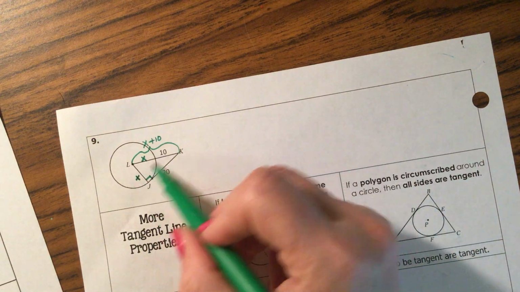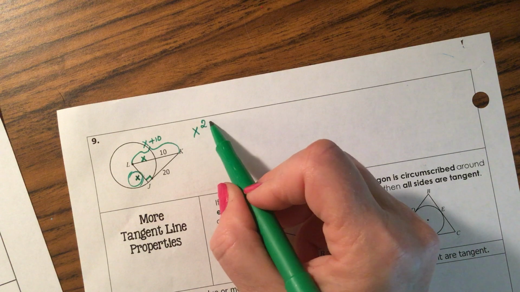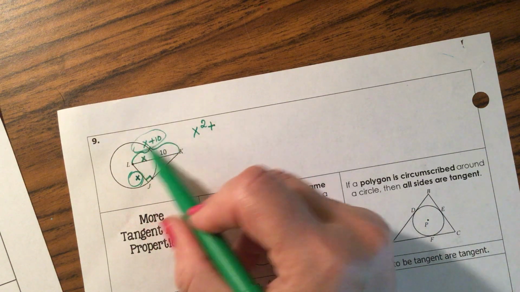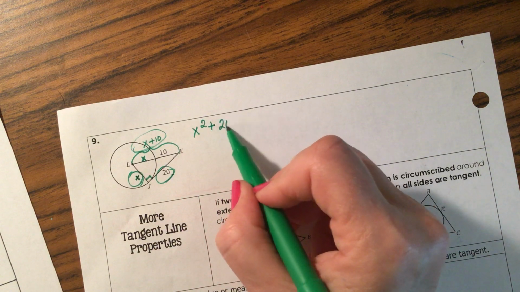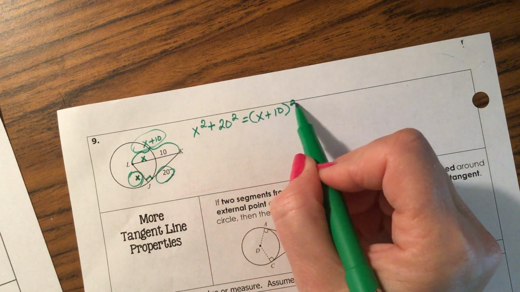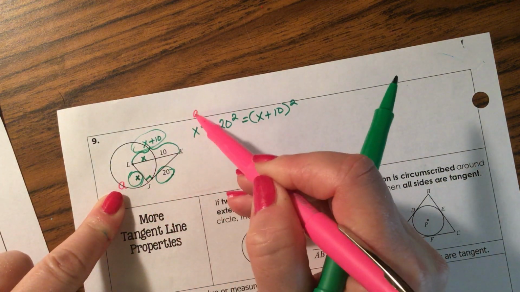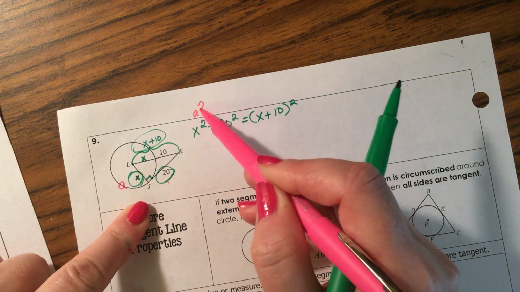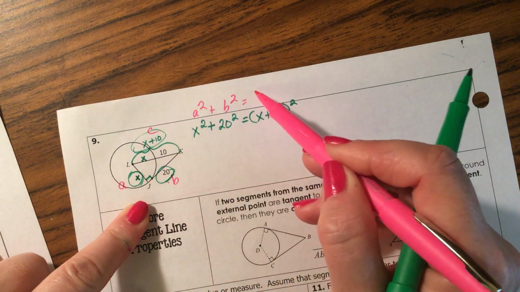So if I write this out with Pythagorean theorem, this one, x squared, plus this one right here, 20 squared, equals x plus 10 squared. That's our A, our B, and our C.